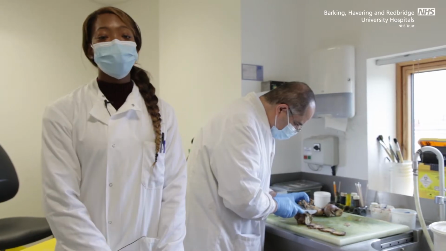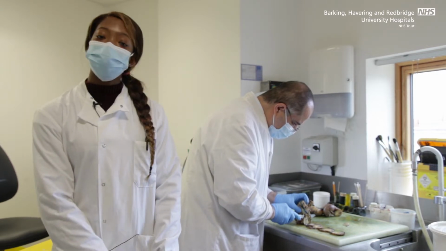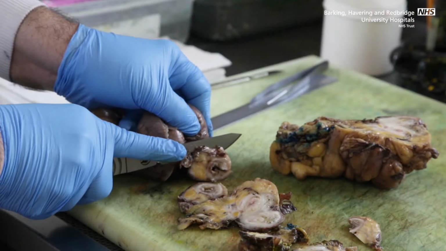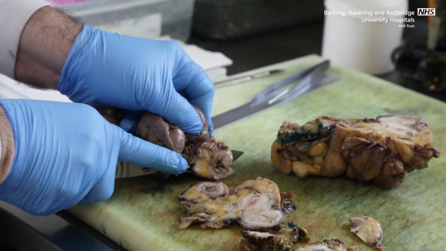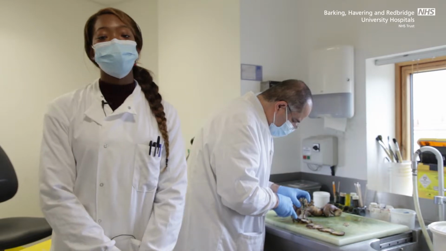Larger specimens are dissected by specialist doctors and again assisted by a lab assistant to take the blocking details. These specimens tend to have a lot more cassettes to show the different pieces of tissue sampled from the specimen. Once they are in cassettes, they are ready for processing.